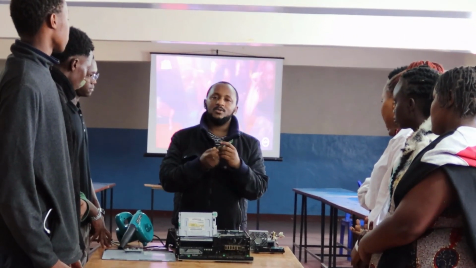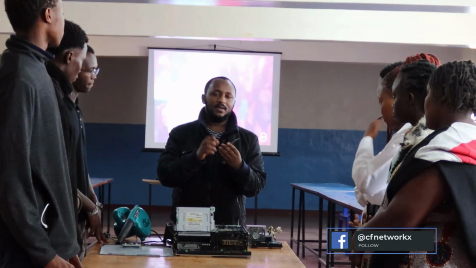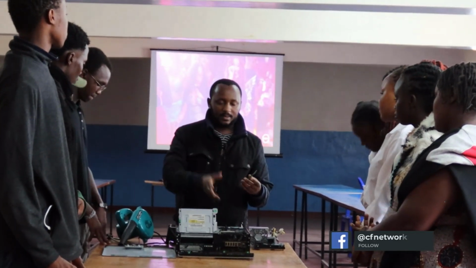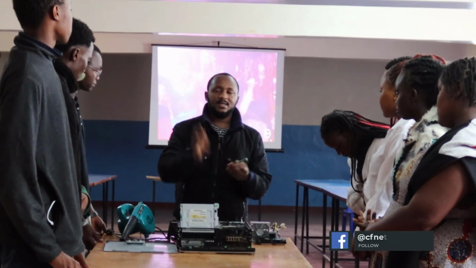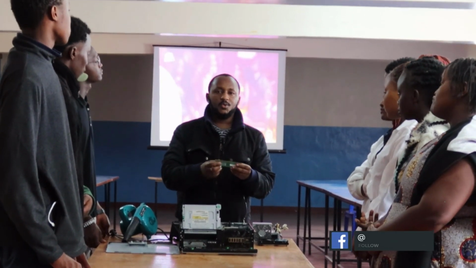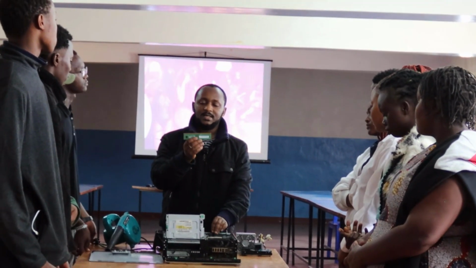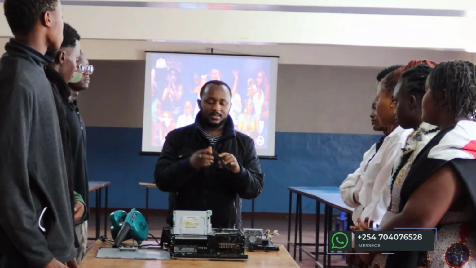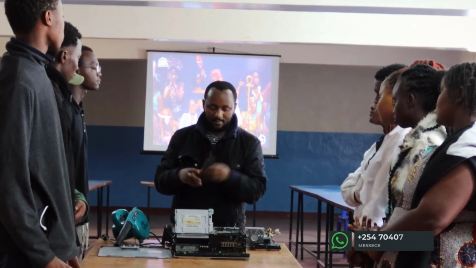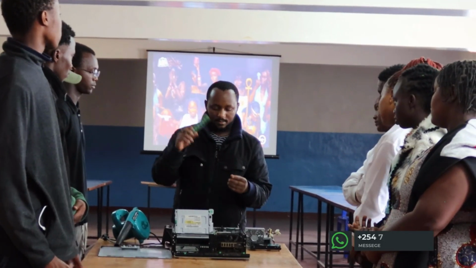So this is the part that we normally say in computing, if you have ever heard that when the power is lost, the data is also lost. Okay, so this one is the one that holds data temporarily. It is called the RAM, random access memory.